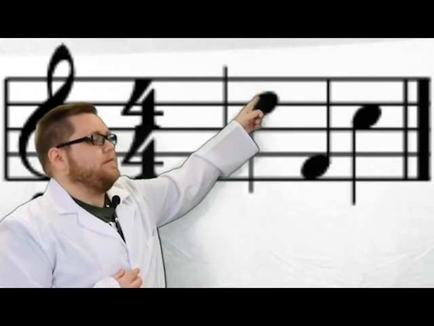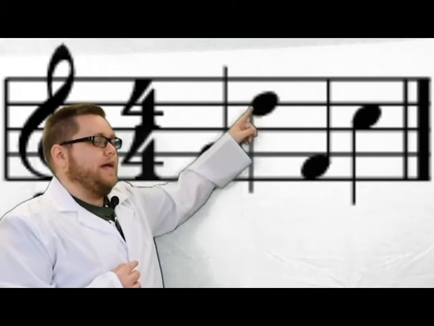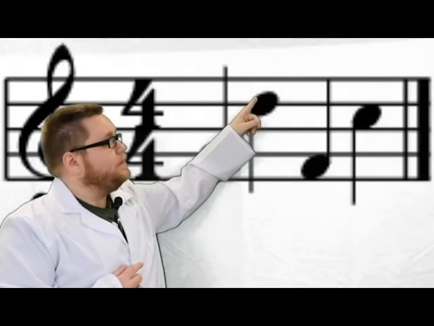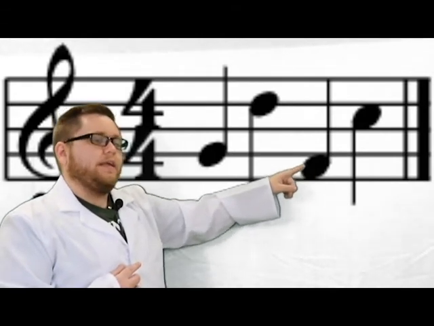Let's look at this one right here. This one is also sitting on a line. So that makes it a line note as well, okay? Now let's take a look at the rest. This is sitting in between 2 lines. It's almost sandwiched between the 2 lines, right? So that means this right here, right? Yeah. How about this one? Is it sandwiched in between 2 lines? It is. That means it is a space note too. Good job, friends, if you were able to get that right.